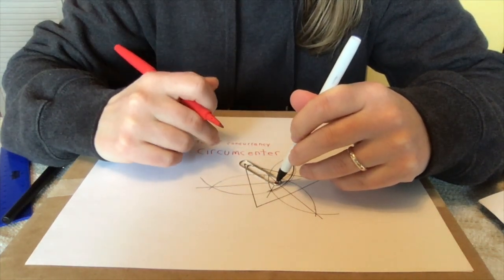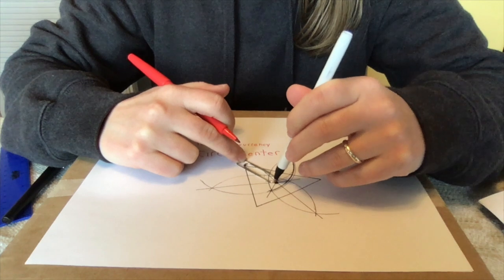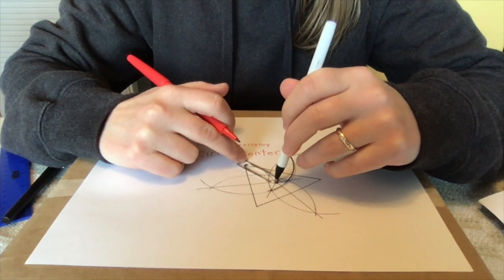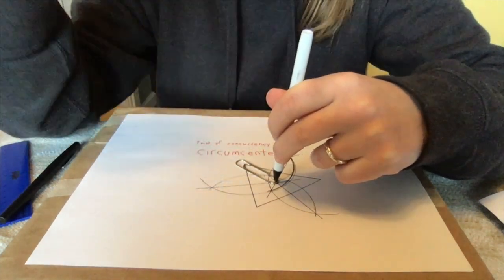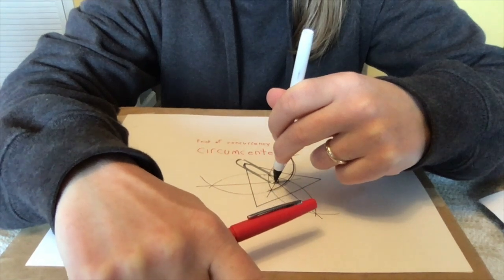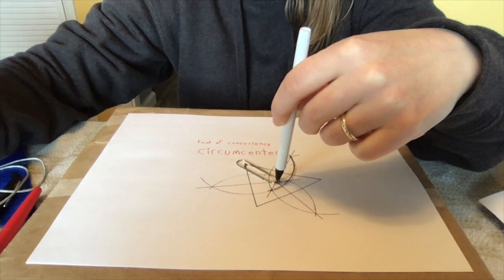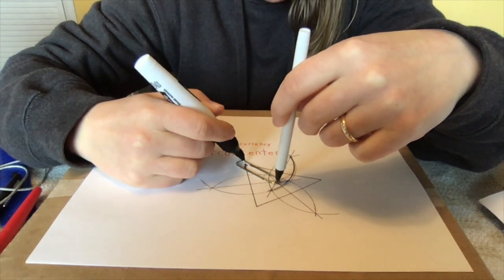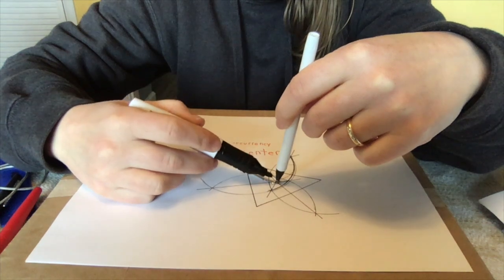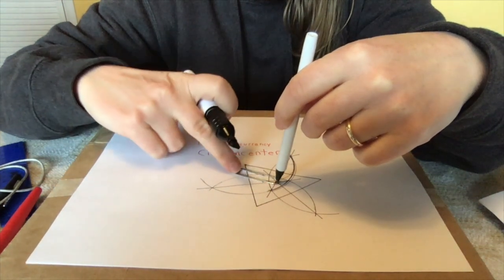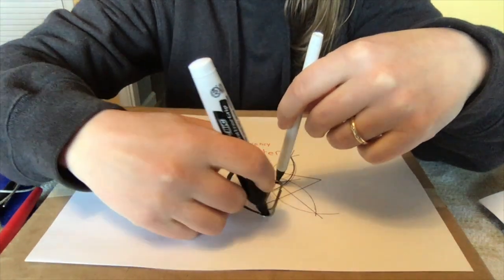Now I have a little problem because my paper clip is not the right size. So this is not going to work. Let me pause this and think of a solution. Hold on. All right. The way that I'm deciding to do now is to use a really thick pen. Okay, because what I'm trying to do is reach from the circumcenter to a vertex on the triangle. And so I'm just going to use a really thick marker.